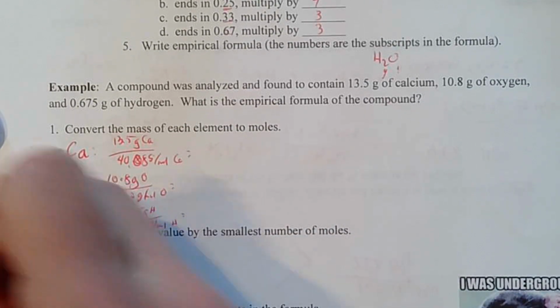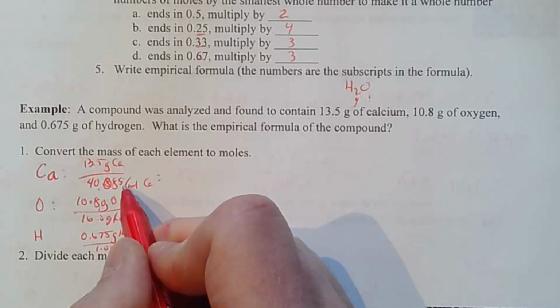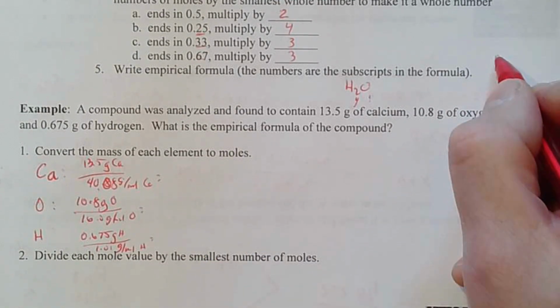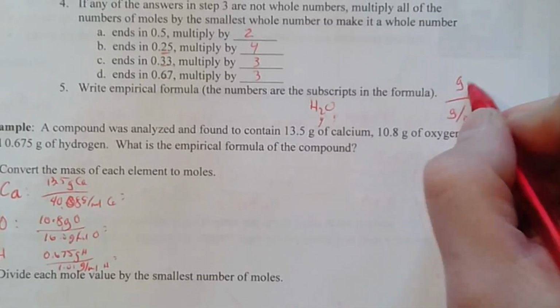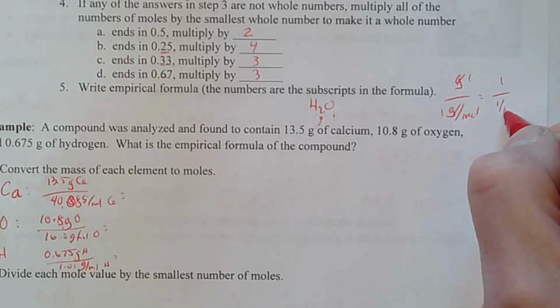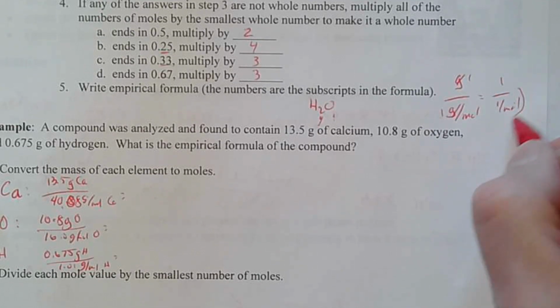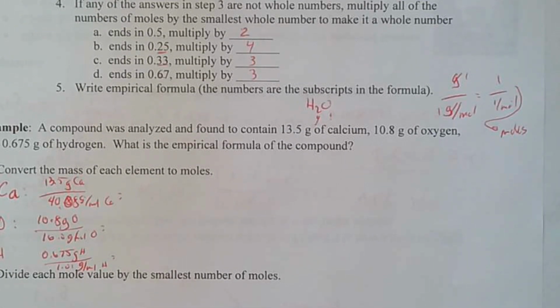So from a unit perspective, we're taking grams and dividing it by the molar mass, which is grams per mole. Grams divided by grams per mole, that cancels, and we are left with 1/1 moles, which is just a very difficult way of writing moles.